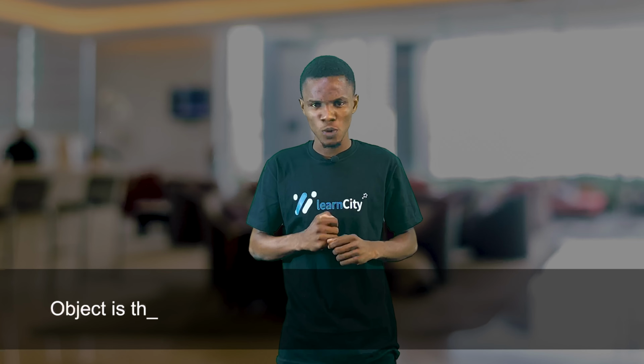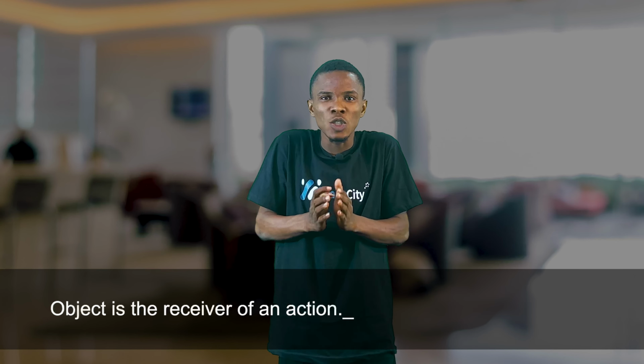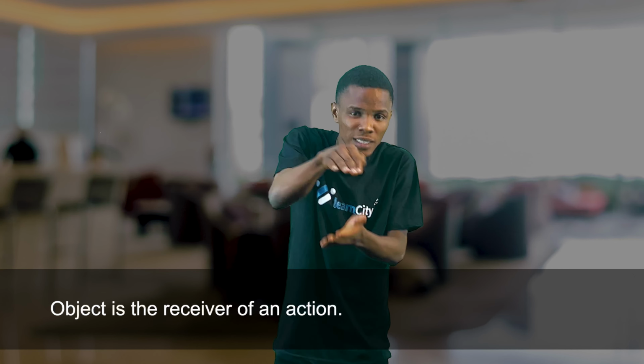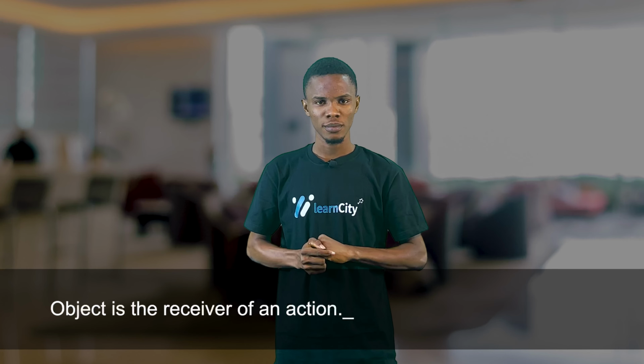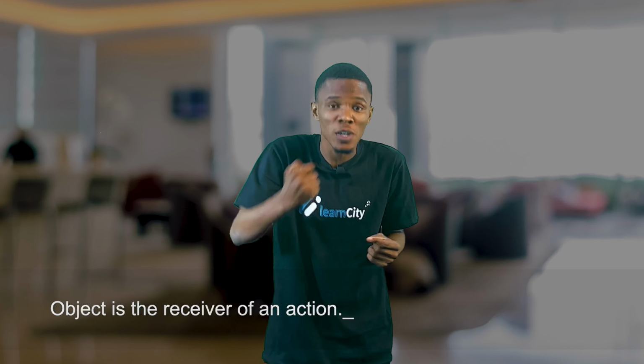So again, we talk about object of a verb. Now, object is the receiver of an action, who receives the action, or that nominal entity that is affected by that particular thing. The subject is who does, who performs. The object is who receives the action, or the nominal entity that was affected by that particular action. Let's have an example.